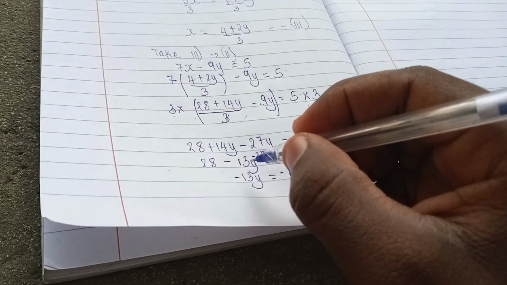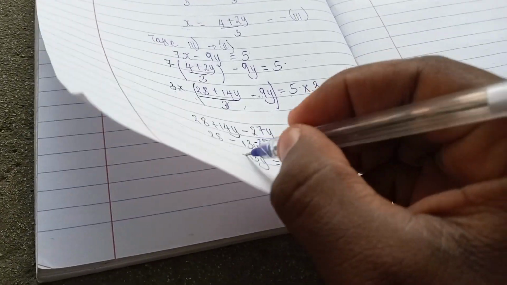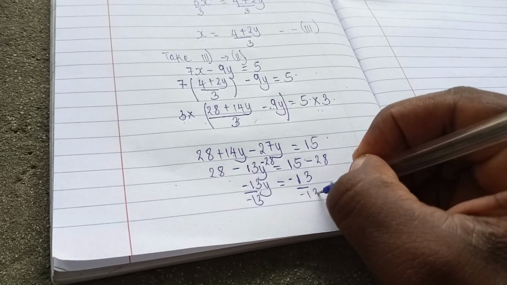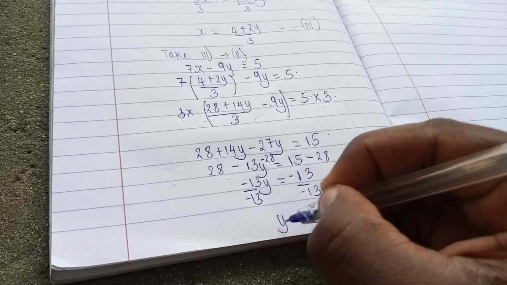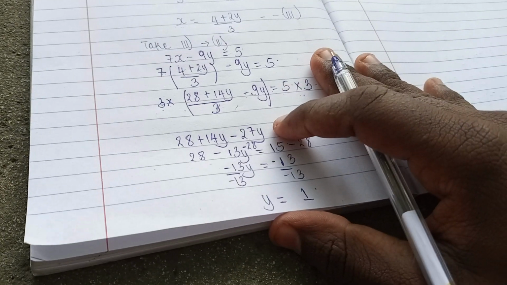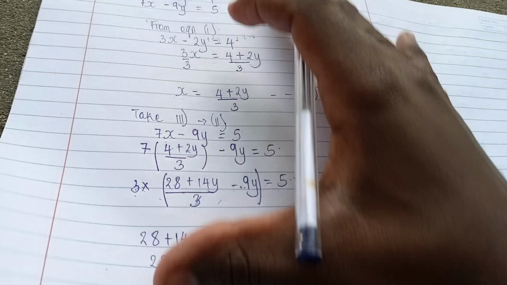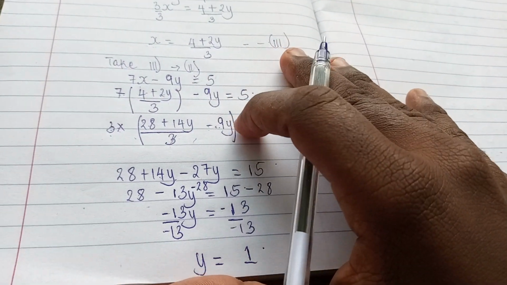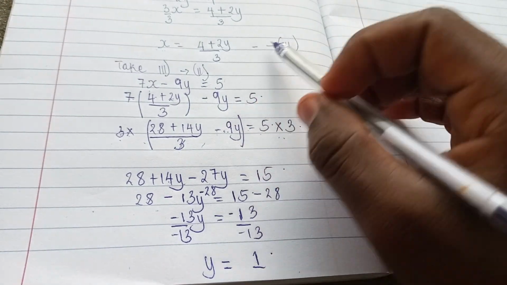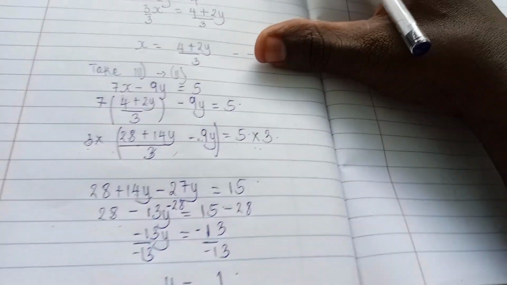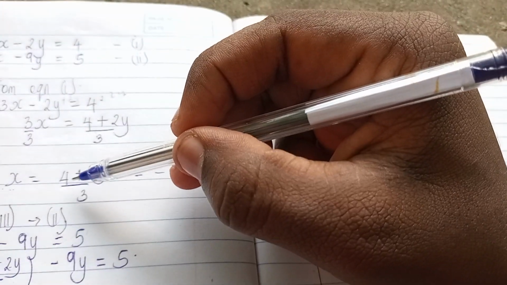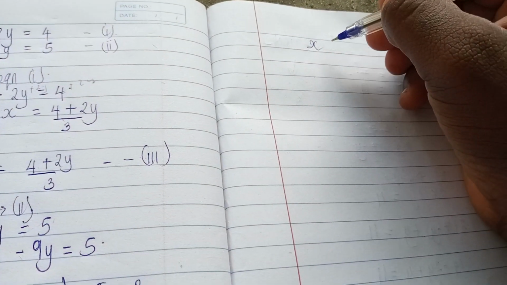I need to be left with y, not negative 13y. I divide by negative 13, leaving me with y equals 1. Very simple. y equals 1, but I need also to find the value of x. I already have the value of y equals 1. Again, I use equation 3, x equals 4 plus 2y over 3, to find the value of x.